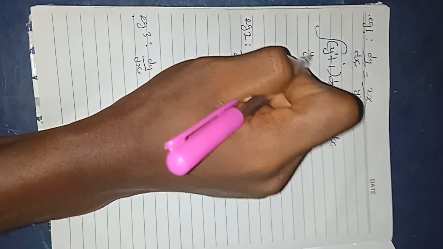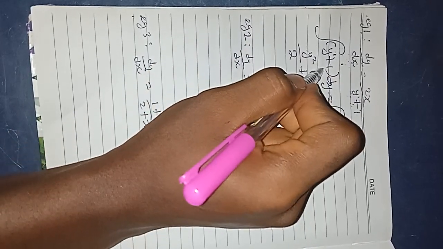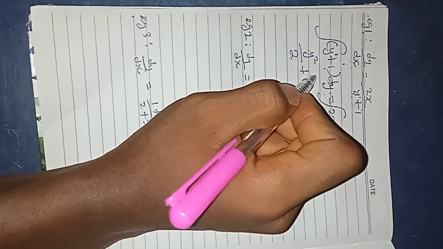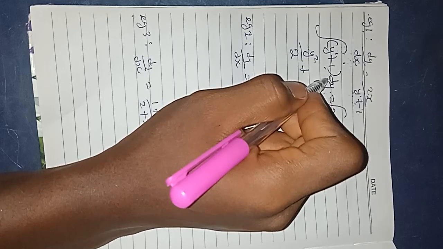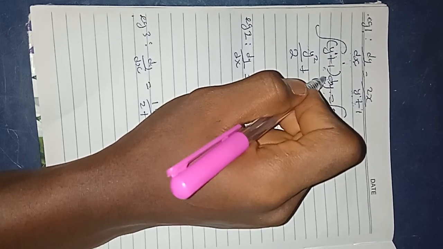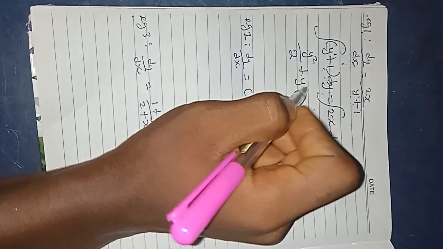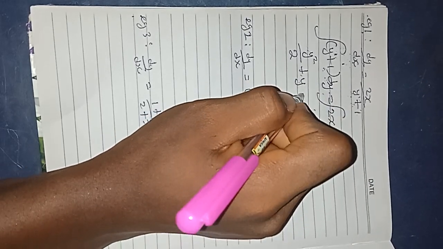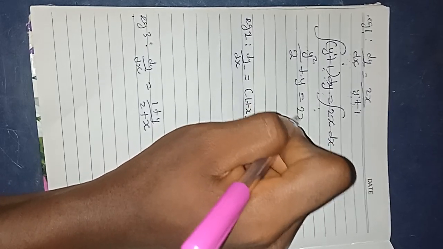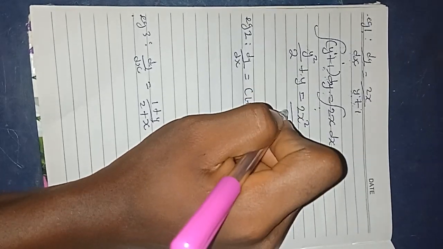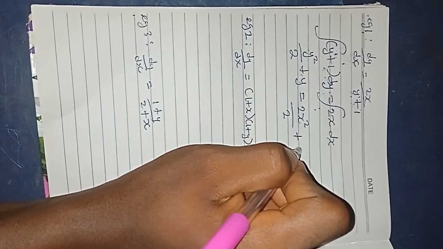which is going to give us y squared over 2. Plus, if you integrate 1 with respect to y, you're going to have y. So y squared over 2 plus y is equal to, if you integrate 2x, you're going to have 2x squared over 2 plus our constant of integration.